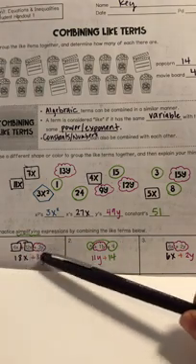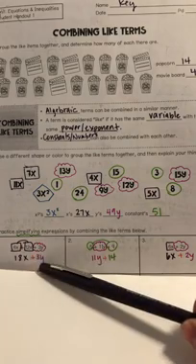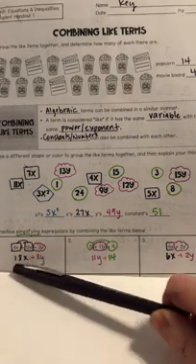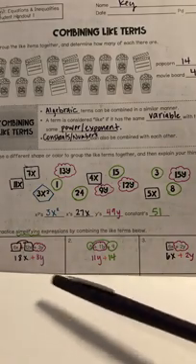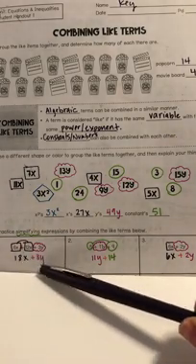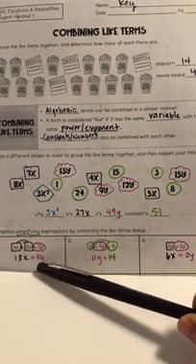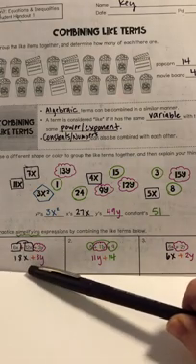And then there's just 13y left over. So you just bring that down. So the simplified expression is 18x plus 3y. That is the answer. You cannot combine the x's and the y's together. You cannot add 18 plus 3. This is the simplified expression.